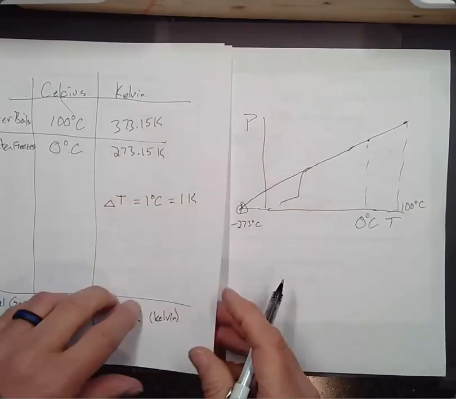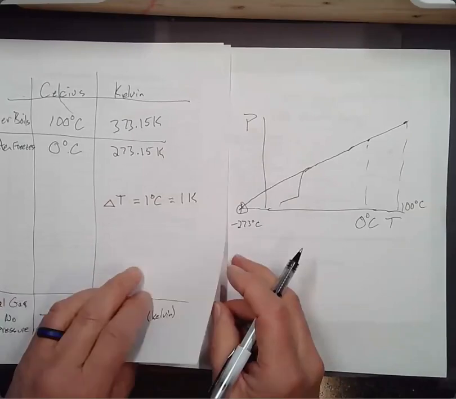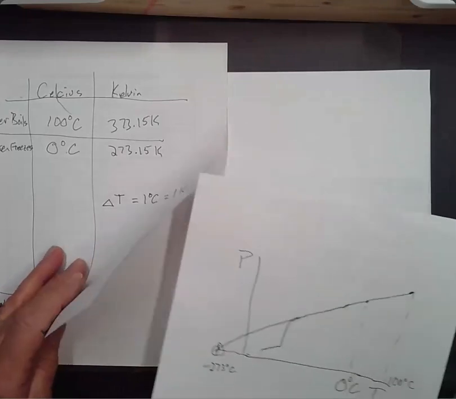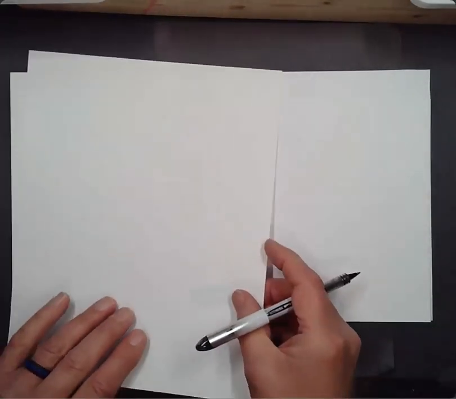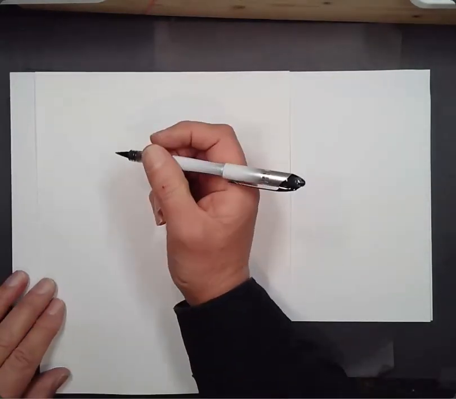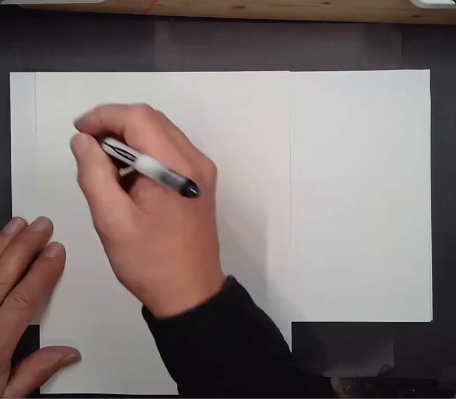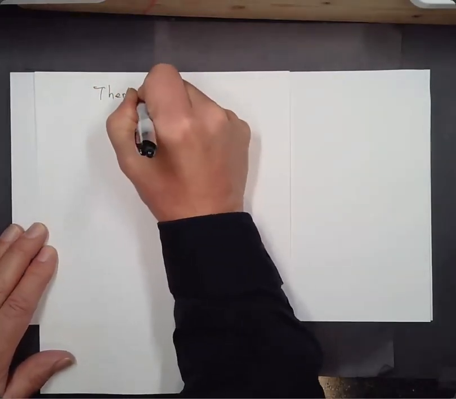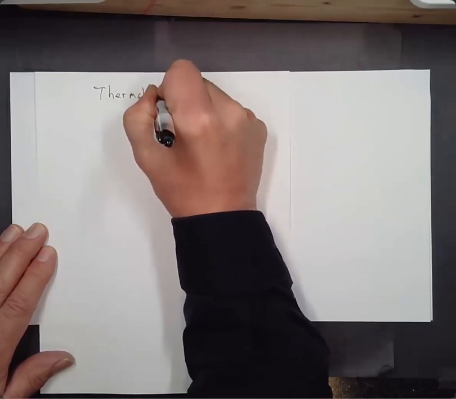All right, enough about temperature scales. One of the very first things we're going to look at having to do with temperature changes is thermal expansion. And this is something that happens with most materials. And that's what we'll do some calculations with today.